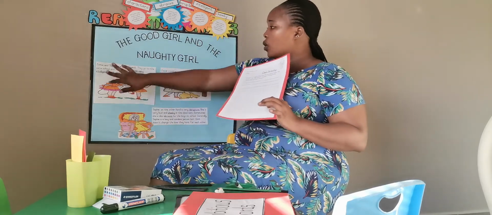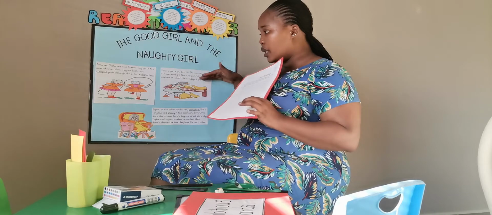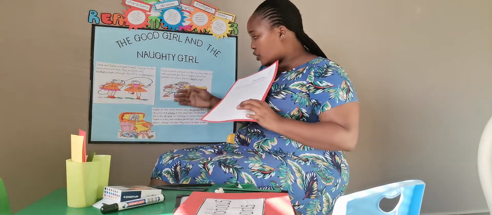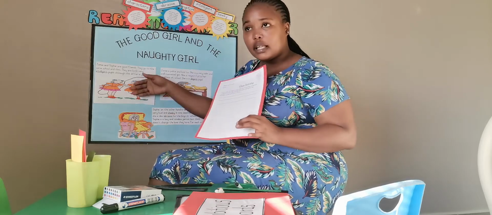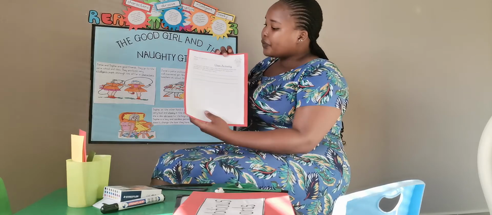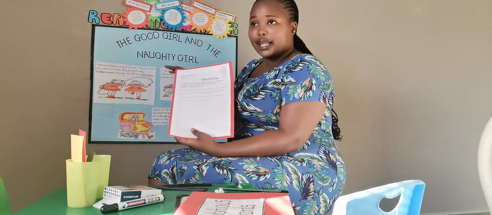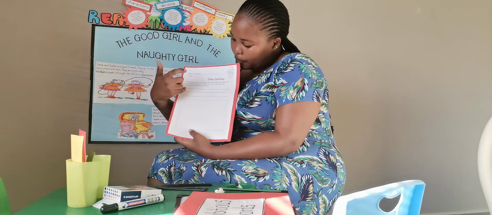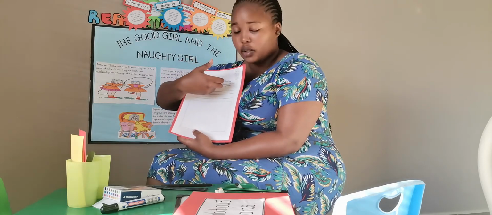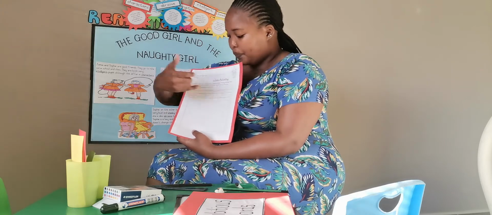See, I also created my own mini story. After creating my own mini story, I provided pictures. I drew pictures to show what's happening in the story. So with you also, what you're going to do is that you're going to pick any words from the new words that we learned today in class and use it to write your own short story. So here I've also provided the lines. So make sure that you write along the line so that your work is going to be straight.